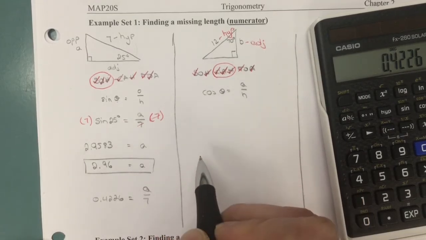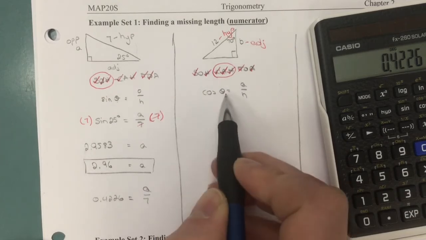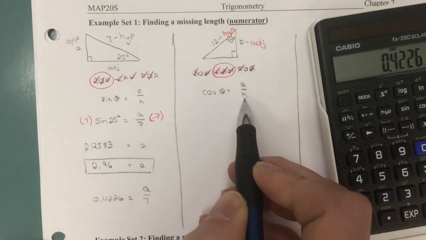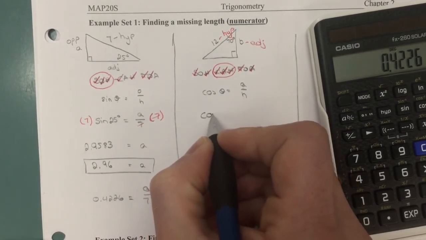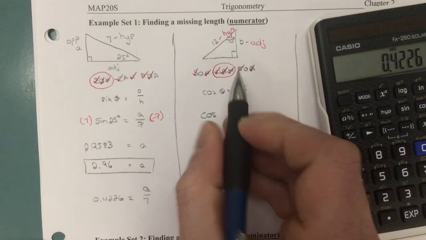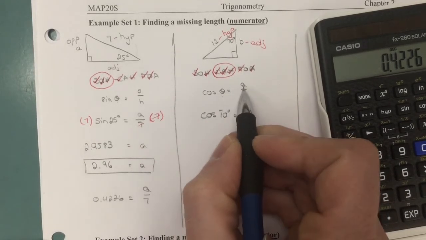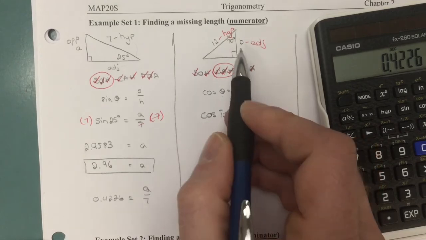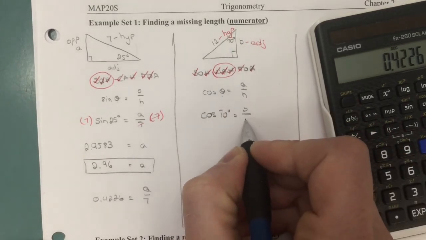Now I can use the numbers that are given to me and the unknowns to replace the theta, the adjacent, and the hypotenuse. And so this is what I get. The angle is 70 degrees, and cosine of 70 degrees is equal to the adjacent, which is called B in our case, in this example, divided by the hypotenuse, which is 12.